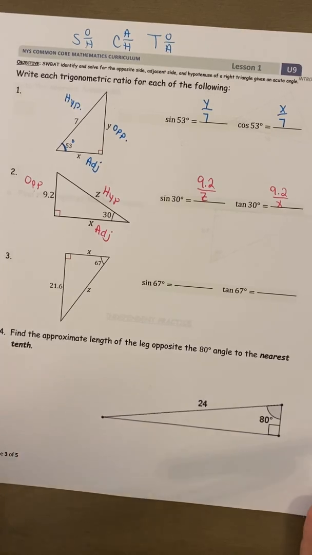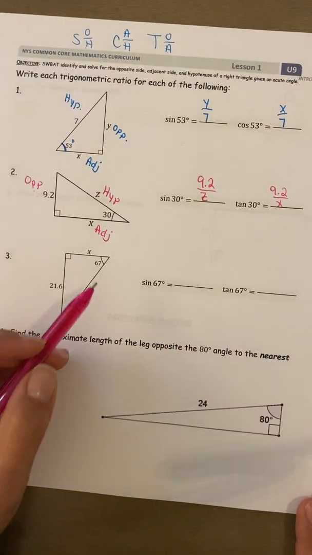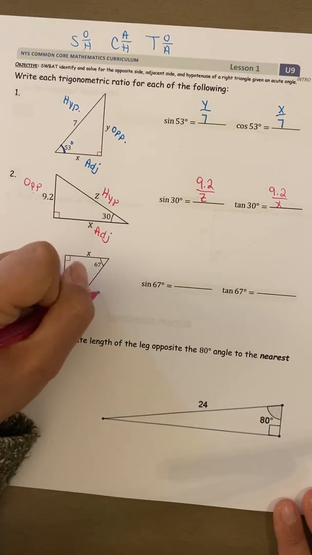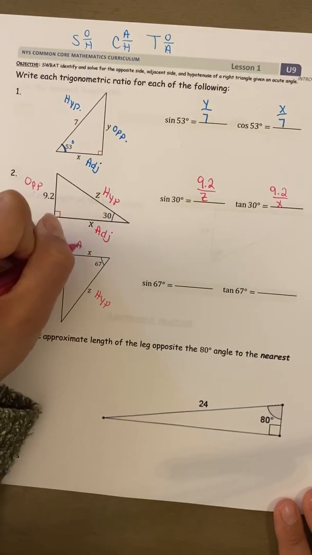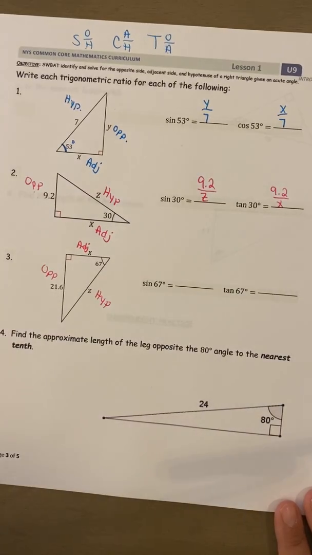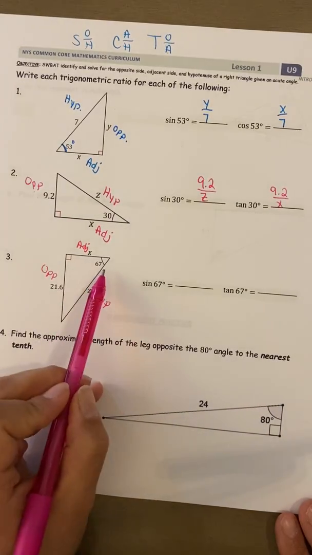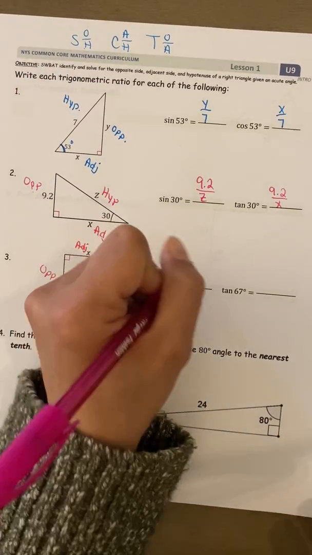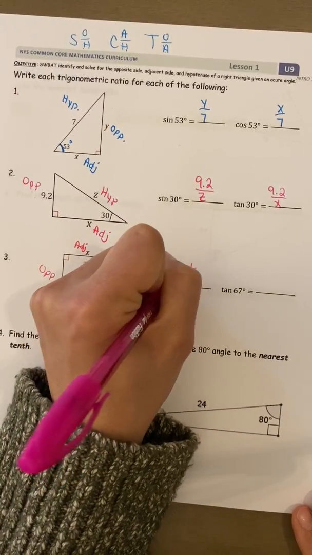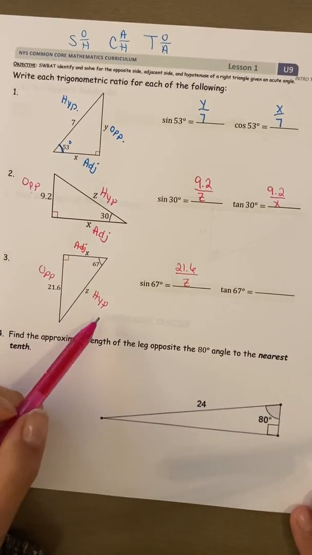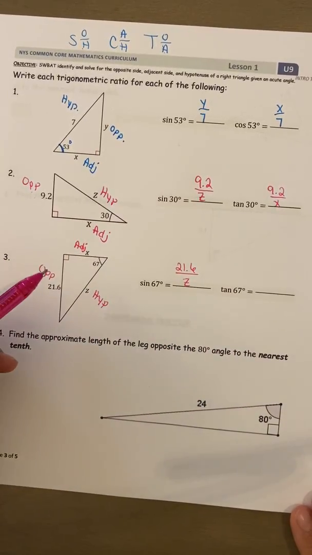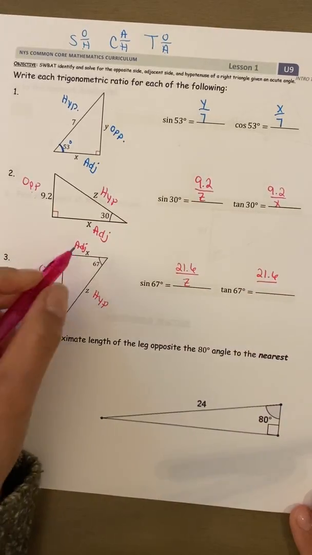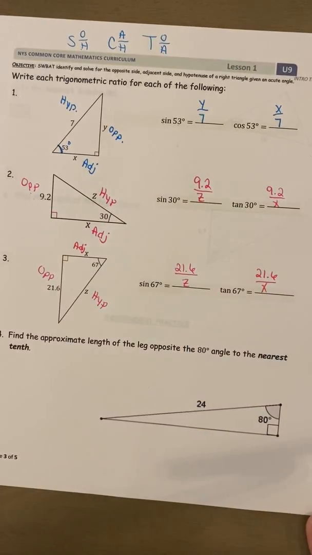Last one right here is going to be 67. So they have it marked for me already. Here's my opposite. Here's my hypotenuse. Here's my adjacent. All right. So sine, opposite over hypotenuse, so it's going to be 21.6 over z. Tangent is opposite, 21.6 over adjacent, which is x.